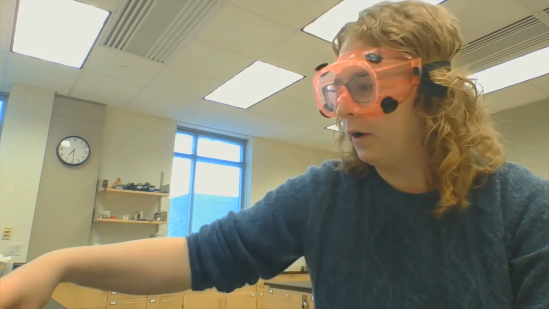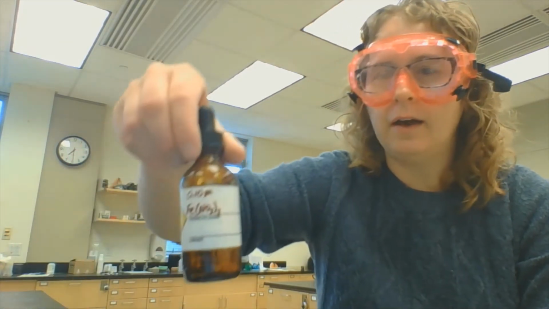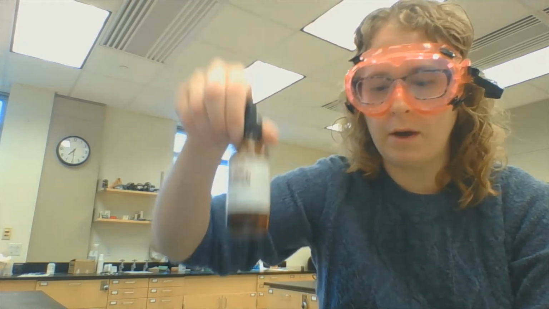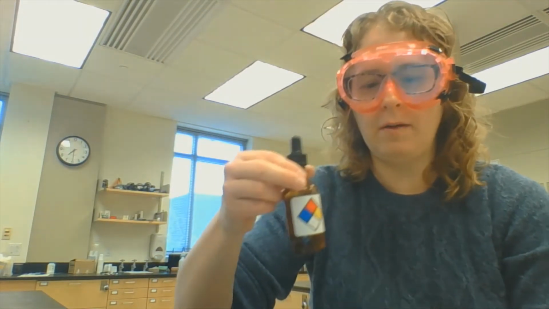LeChatelier's principle says that we can manipulate equilibrium, so how much product we have and how much reactant we have, by adding reactants, taking away reactants, controlling pressure or controlling temperature. We're going to go ahead and add iron 2 nitrate. We're going to do a really concentrated version so that it doesn't take much and we can see a big shift. This iron is the same iron that's already in the test tube, so it's like adding more reactant.